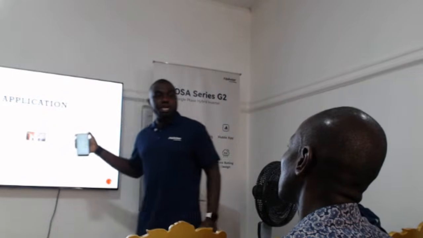Then you go to basic settings. That's where you set your single MPPT. Like we said, we use just one PV, since the S3 is using one PV. If it's S2, you can use dual PV. Then G2, you can also use the parallel phase. It depends on how you want to go about it. And here again, you can also set the charging priority mode. Very, very important. You can set it.